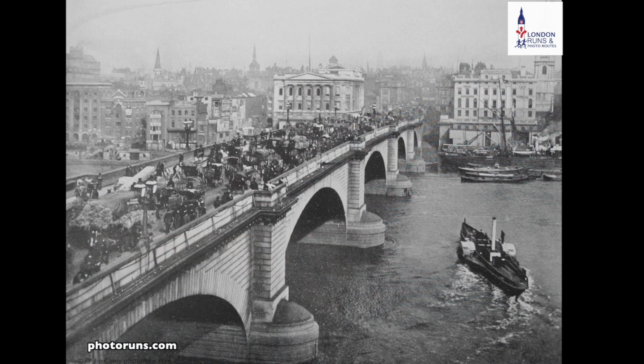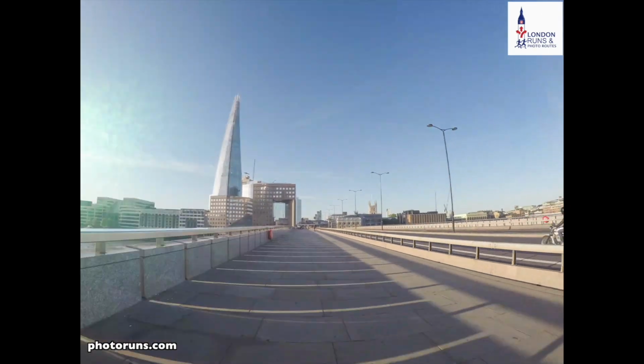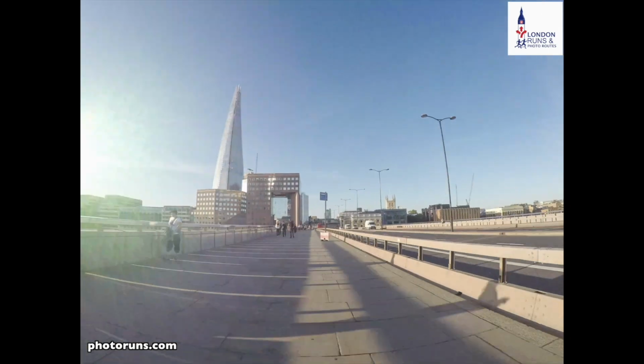As you can see from the pictures of how London looked with all the houses on it, it was quite an impressive building. But when we have a look at the modern pictures at the turn of the century, you can see how busy London Bridge was. This was because there weren't many bridges at the time, so it was a very crowded place.